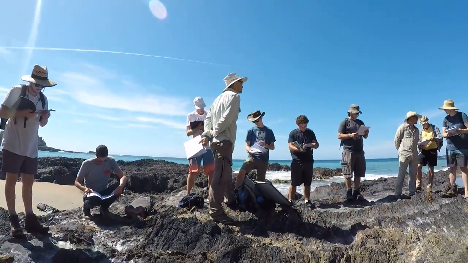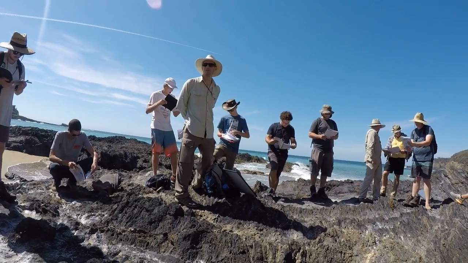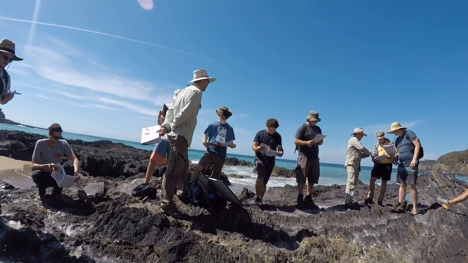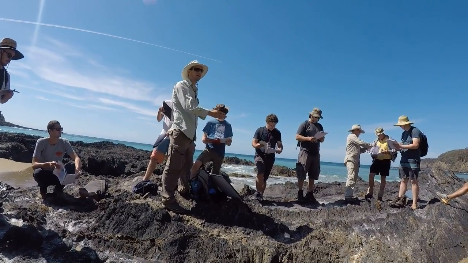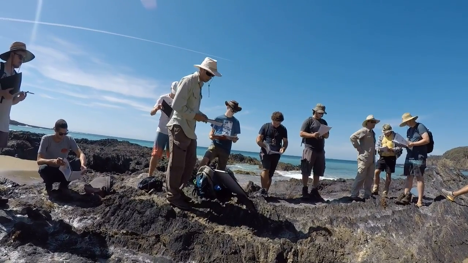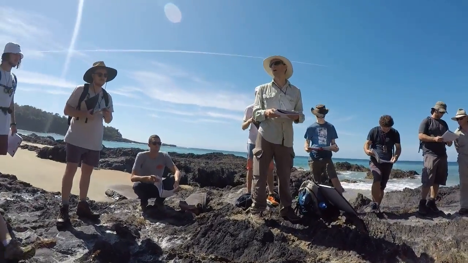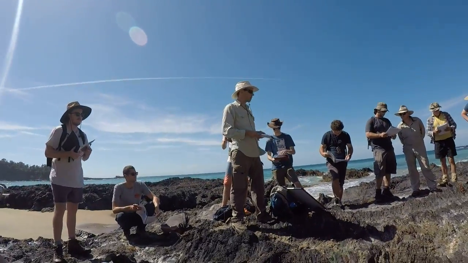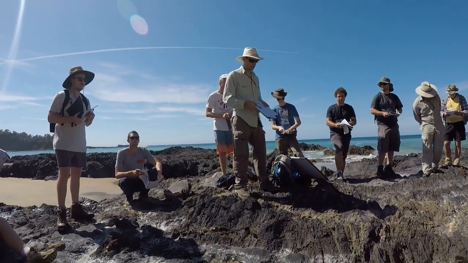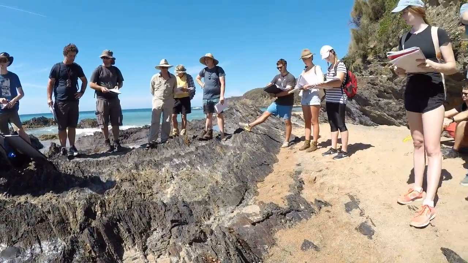What you see is that if the cleavage is created by the fold, then the cleavage should be sub-parallel to the axial plane of the fold. The axial plane is a mirroring plane of the fold. It's a very important feature to describe the orientation and geometry of a fold. Here we have access to just that on the outcrop. If we look right here, it's a little bit messy. It's hard to figure out exactly what is bedding, what is cleavage.